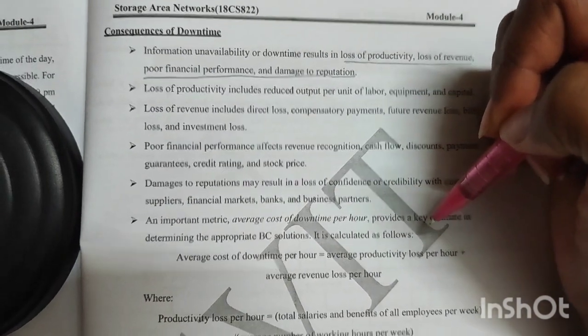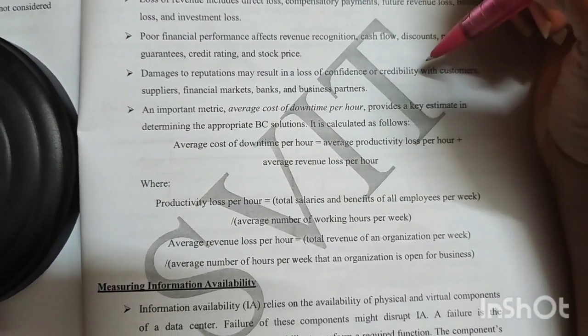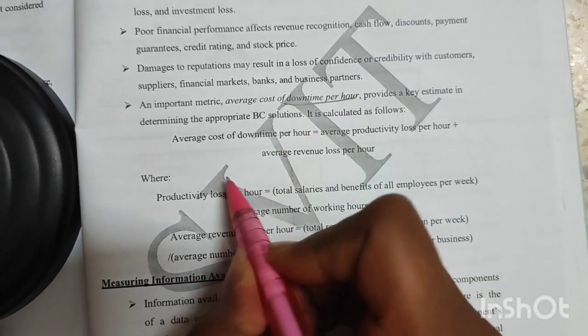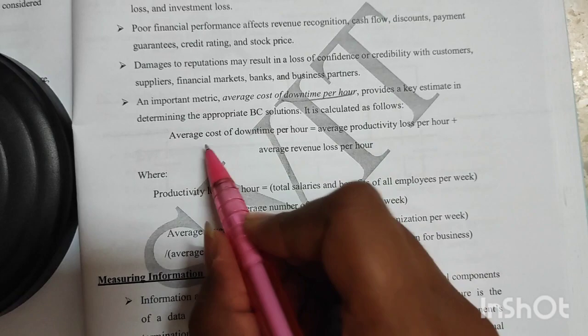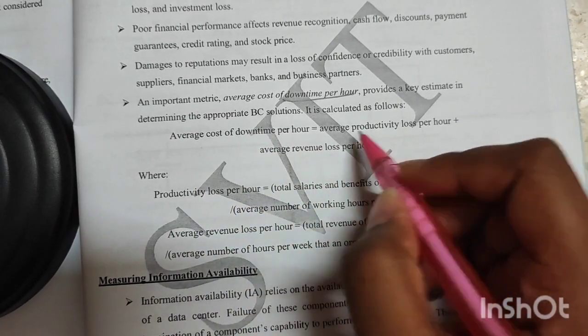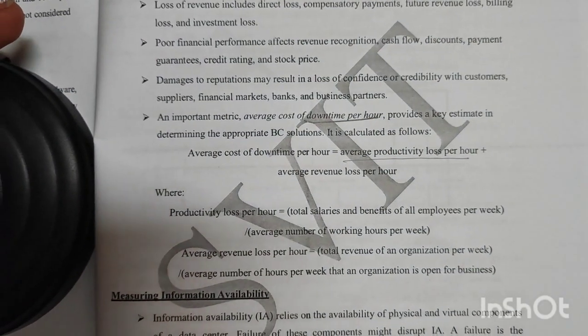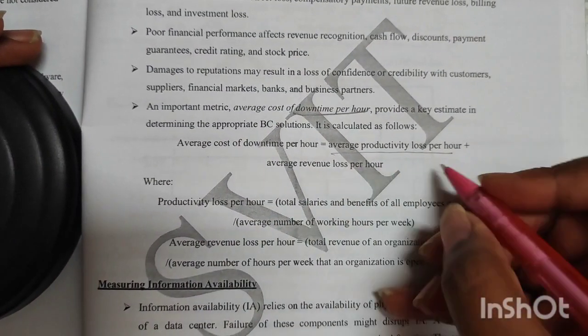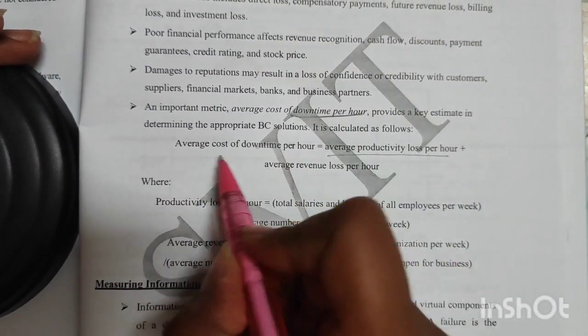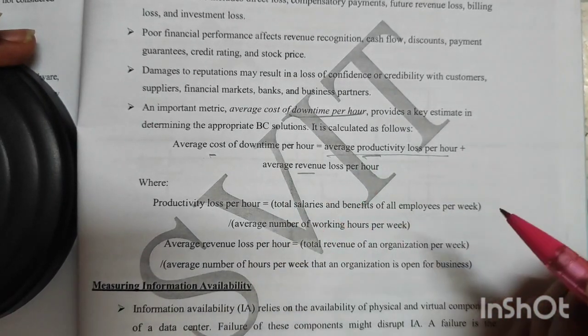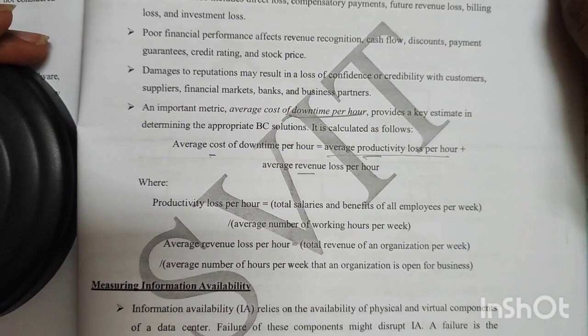Then you have to find the average cost of downtime per hour. You calculate it as average productivity lost per hour plus average revenue lost per hour. So that's your average cost of downtime. Both revenue and productivity you have to calculate; you can't just calculate on the basis of revenue, right?